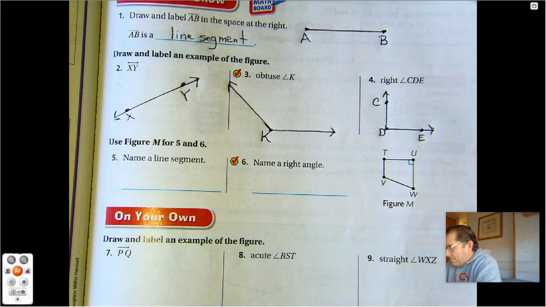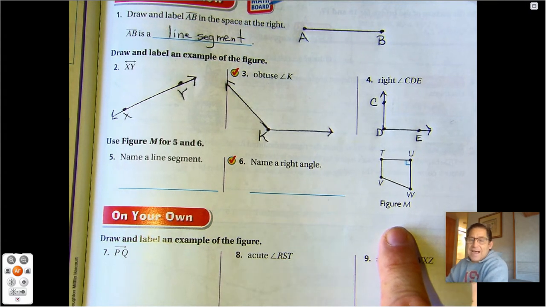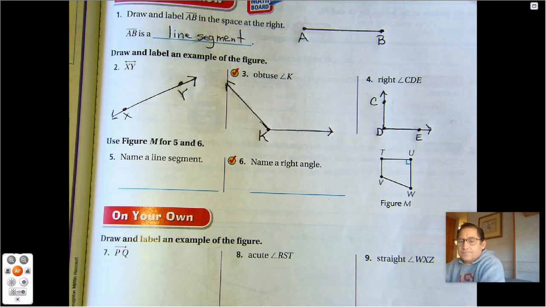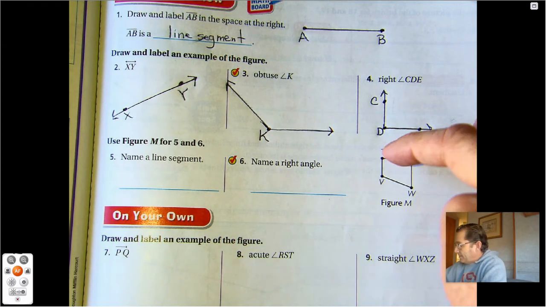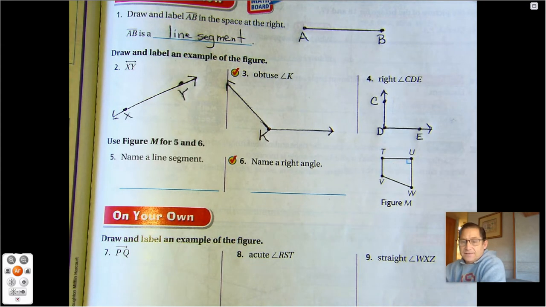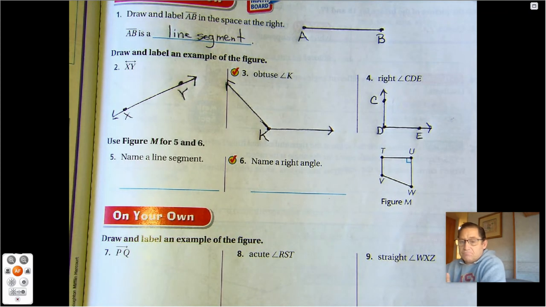Use figure M for numbers 5 and 6. So here's figure M, and we have to name a line segment. Well, what are some possibilities? TU is a line segment. TV is a line segment. VW is a line segment. So any one of those are possible line segments.